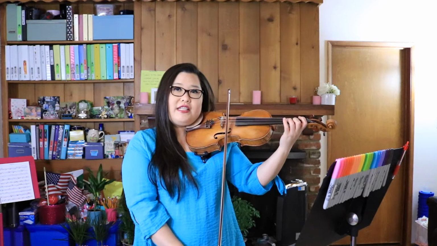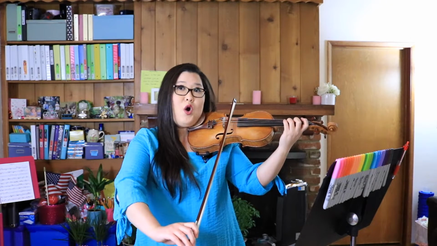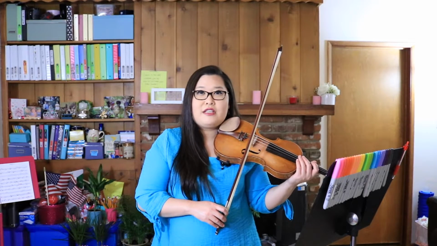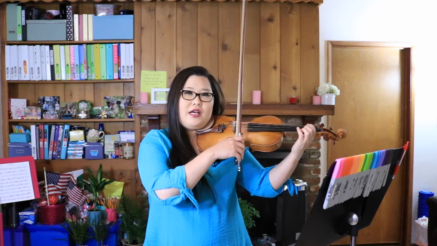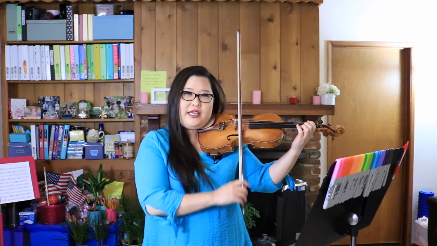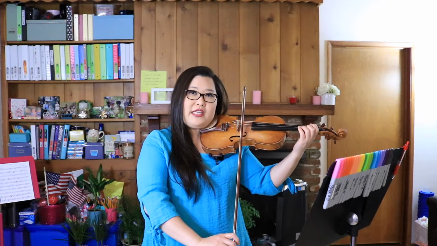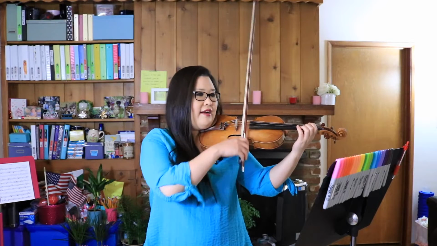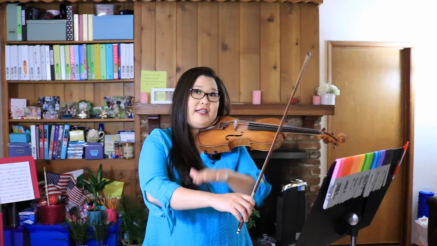Now here is that string crossing over a string. Hopefully by this time in Minuet 2, all of that stuff has been worked out. But just to remind my students who are watching this, when you do the string crossing across 2 strings, meaning you don't go to the A but you go to the D, make sure your elbow is prepared and then your hand comes to meet it.